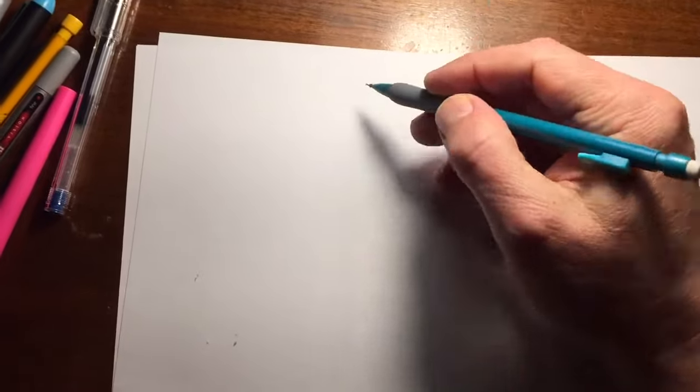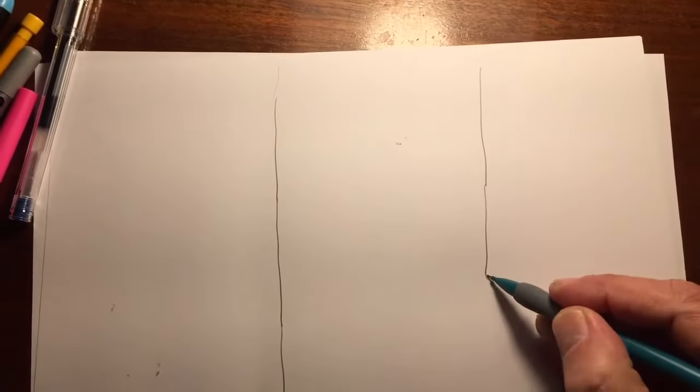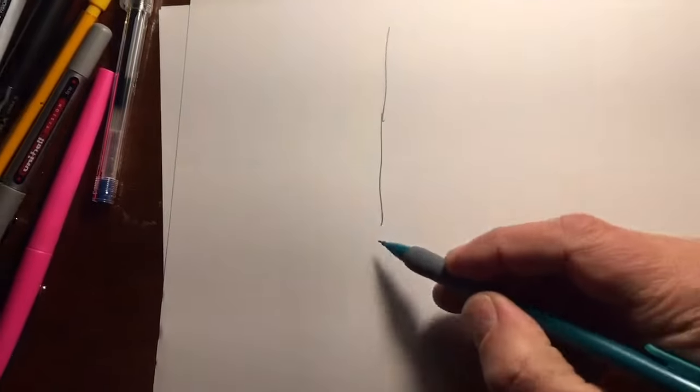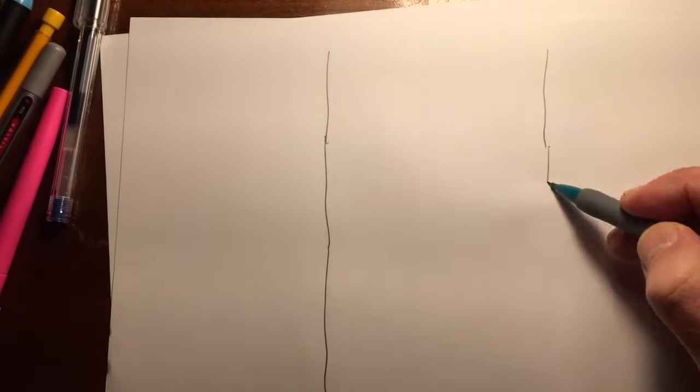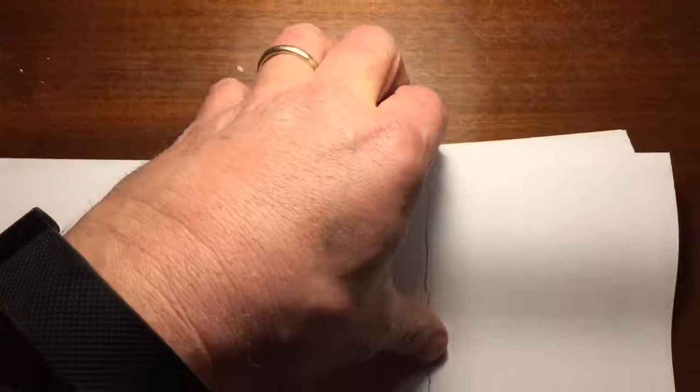And I want to divide it into roughly thirds. So I'm going to have basically 3 columns on one side. And then I'm going to do 3 columns on the other side like this. Okay. And what we're going to do today is we're going to try to understand the 6 kingdoms. So I've got 6 columns.